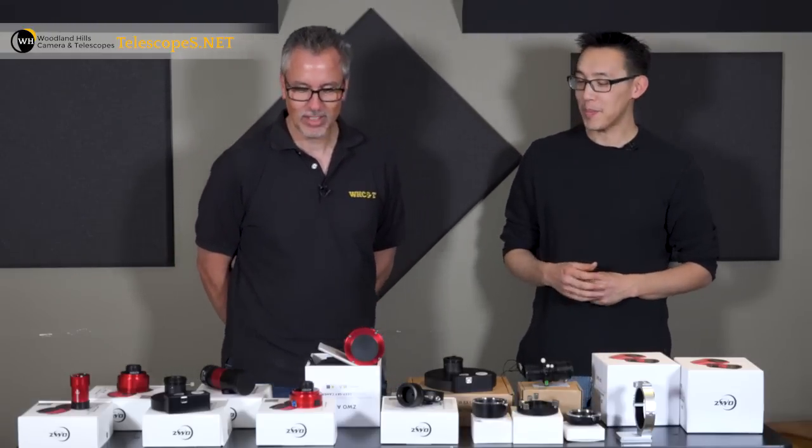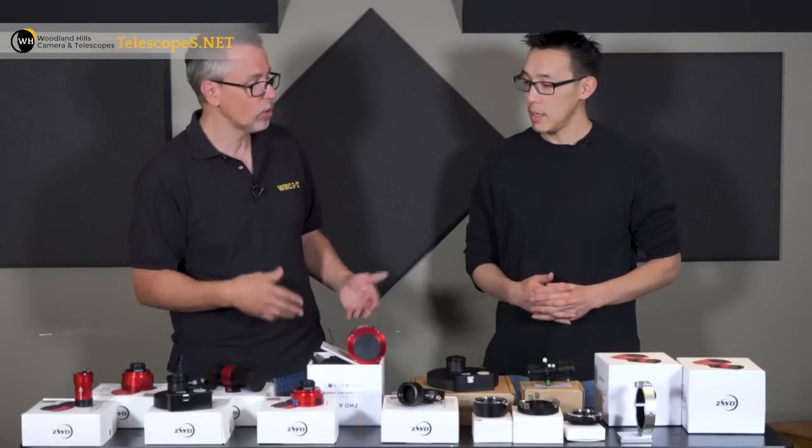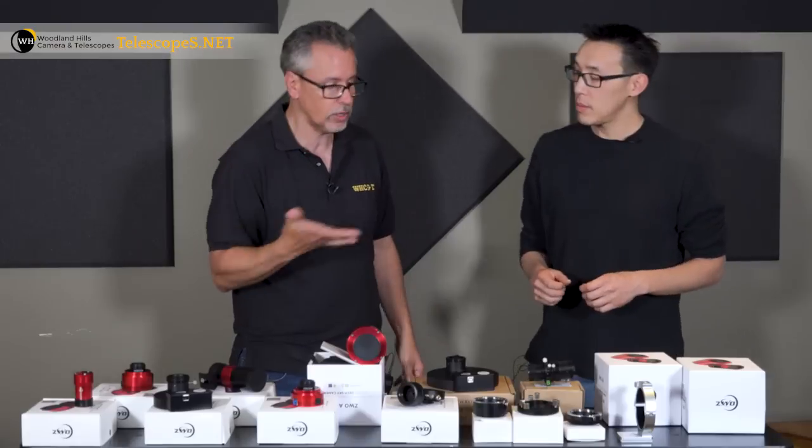From our perspective. A question that a lot of people want to know is a lot of customers, existing customers, have DSLR cameras already. What's the deal as far as transitioning from a DSLR to a camera like a ZWO? Is it worth doing it? What are the differences? You know, because people ask that question. Should I use this or a DSLR camera?